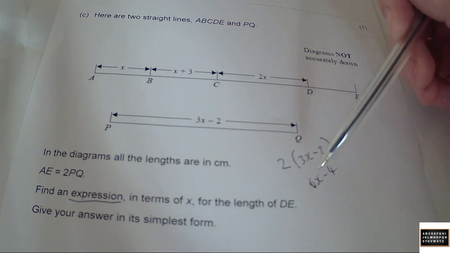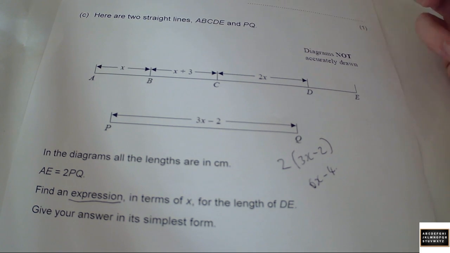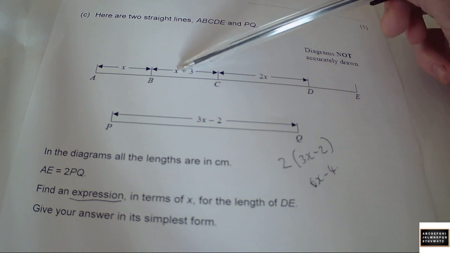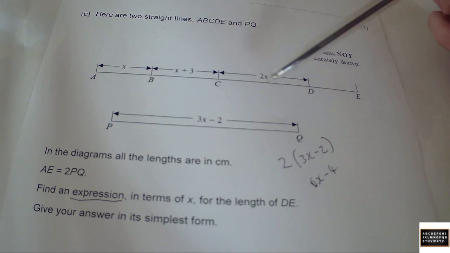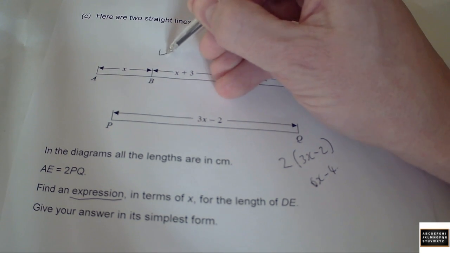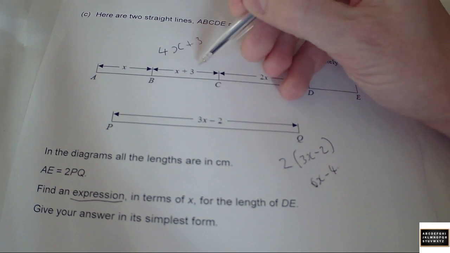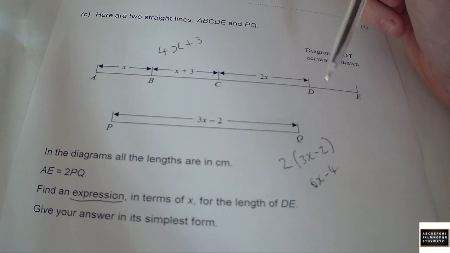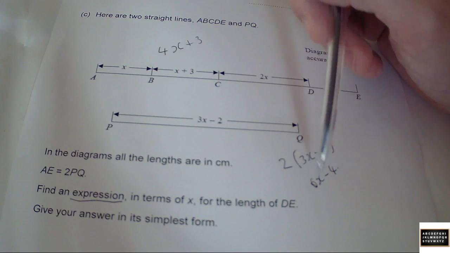So you've got the 6x minus 4 here. That's this whole distance from there to there. Now so far we have this expression, this expression, this expression. If you look at what these things are, you've got x, x and 2x. That's 1, 2, 3, 4x. And you've got the plus 3 there, which obviously is a term. You can't add these things up because they're unalike terms. So you've got an x term and a number term. That's 4x plus 3. But we've got 6x minus 4 as the whole lot.